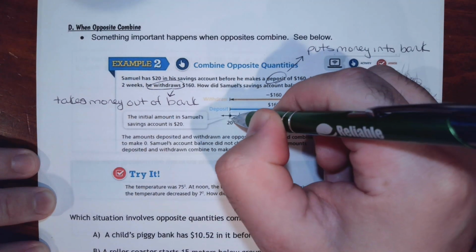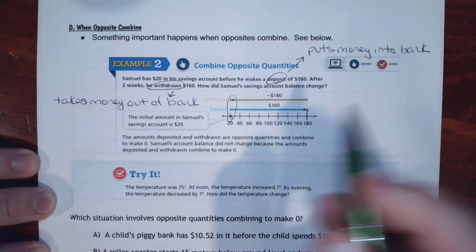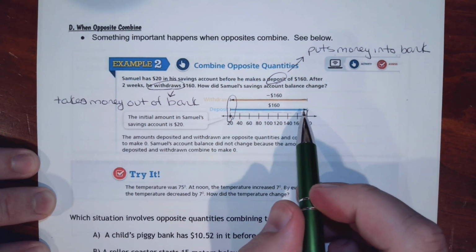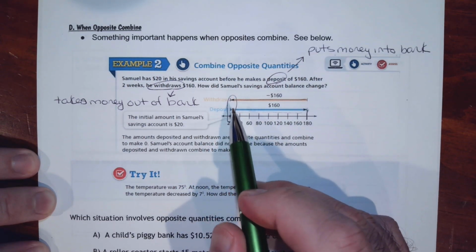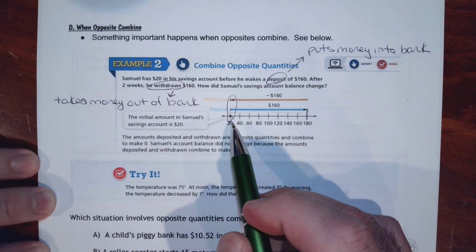And look where we ended up. So when he added the 160 and then subtracted the 160, he ended up where he started off at $20.